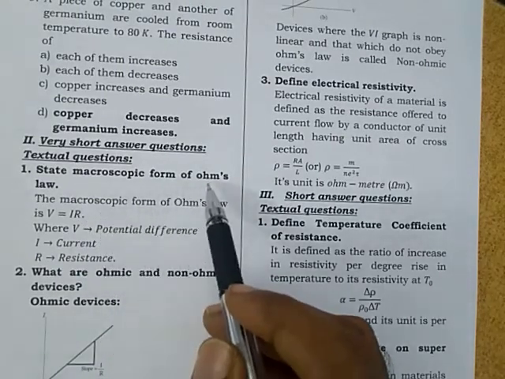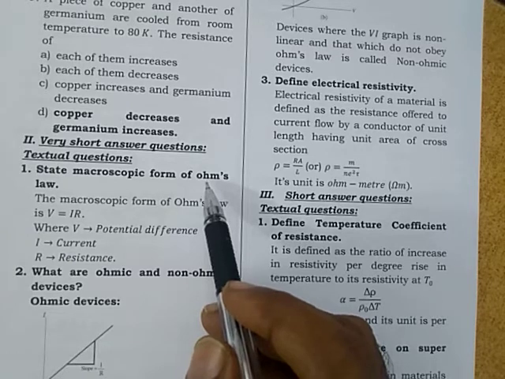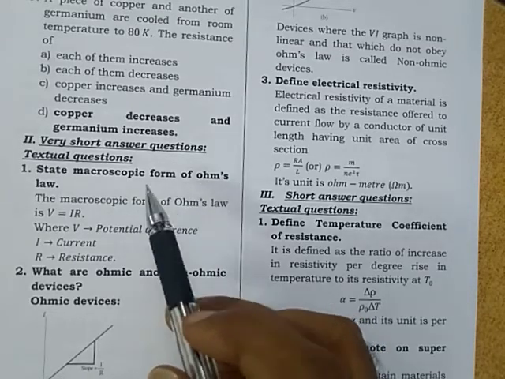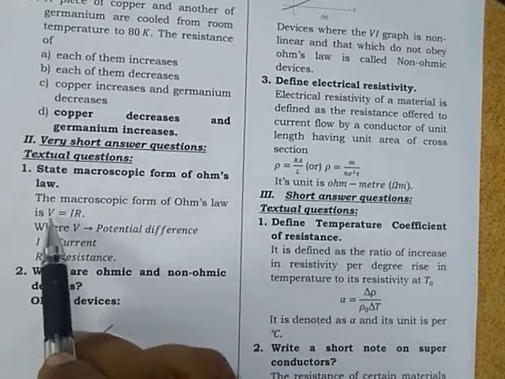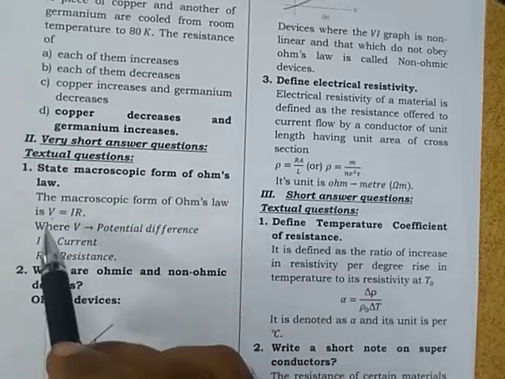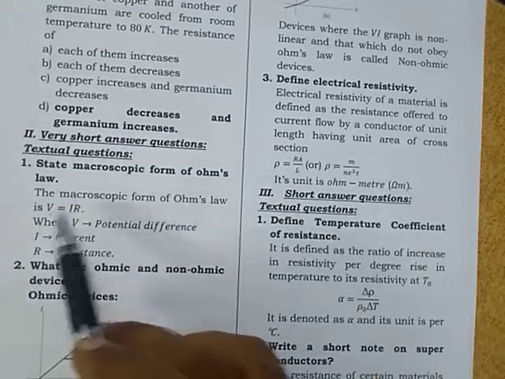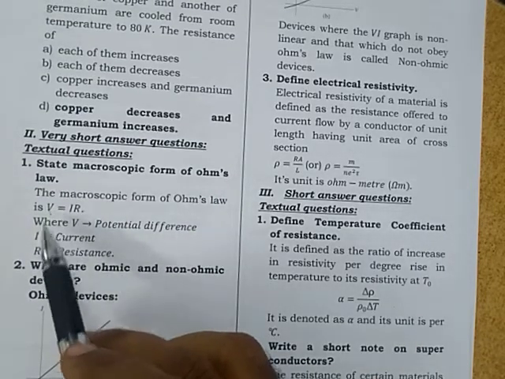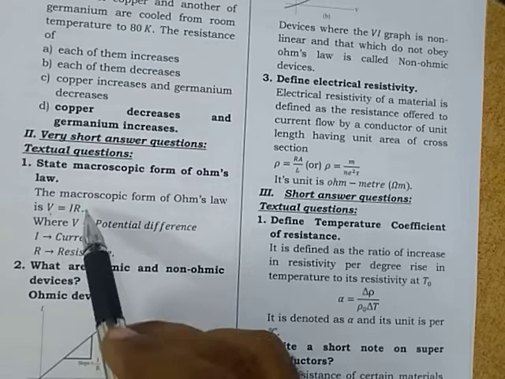Ohm's law states that at a constant temperature, the steady current flowing through the conductor is directly proportional to the potential difference between the ends of the conductor. In macroscopic form, it can be written as V is equal to IR. Here V is the potential difference, I is the current in the conductor and R is the resistance of the conductor.